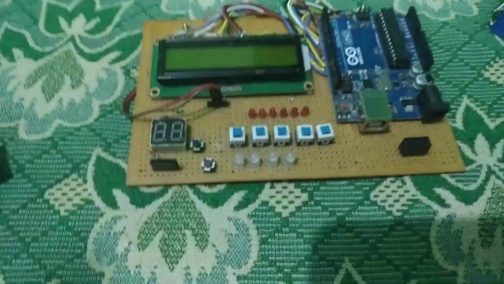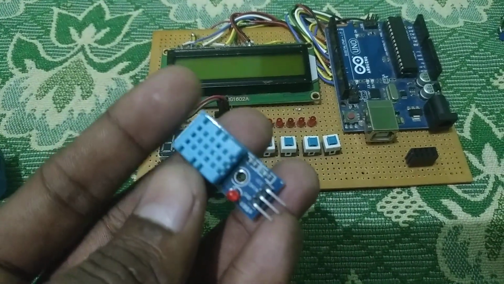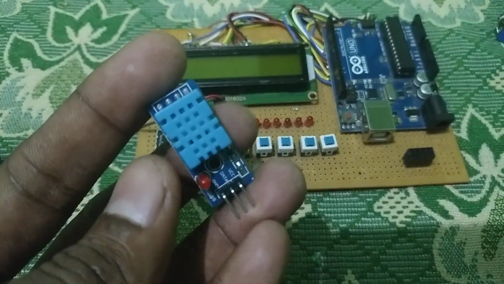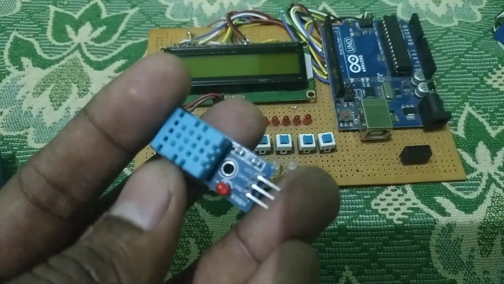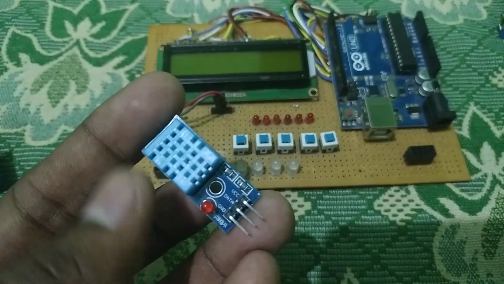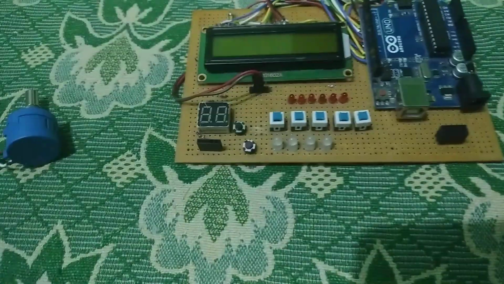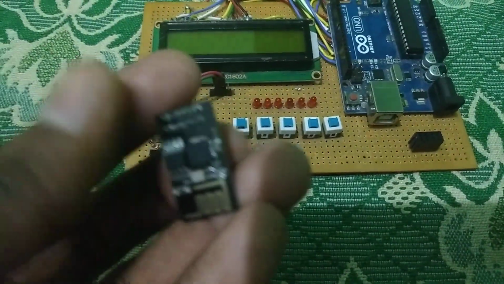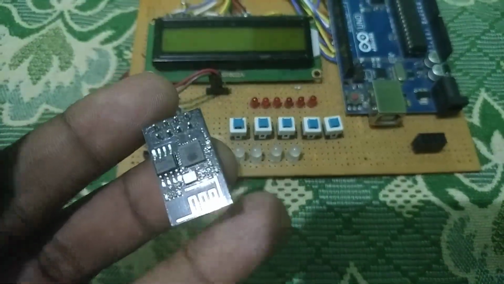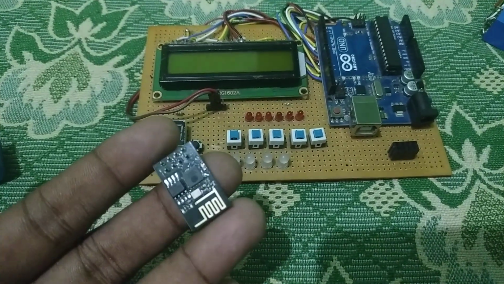Another thing is, I have one temperature sensor. This is the DHT11 sensor. Through this sensor we can read temperature as well as humidity. This also we are going to integrate. And I have one more Wi-Fi module, so we are going to see Wi-Fi communication also.